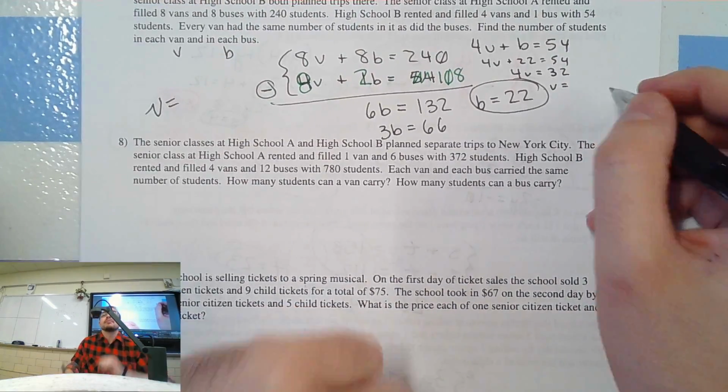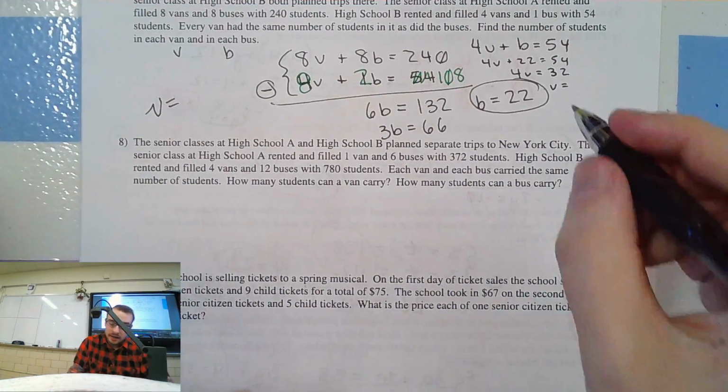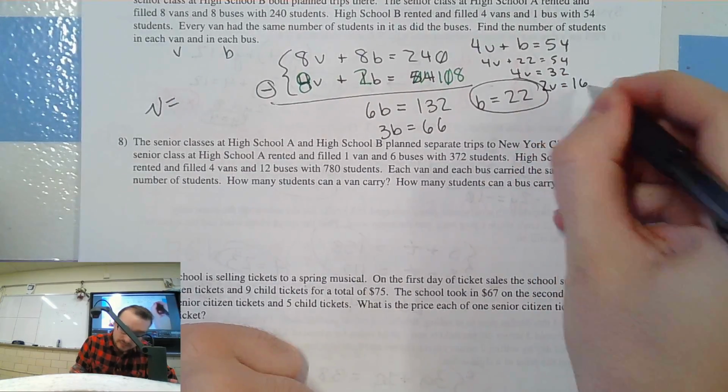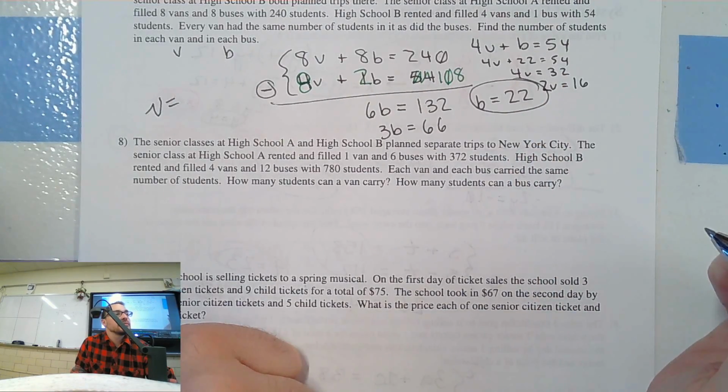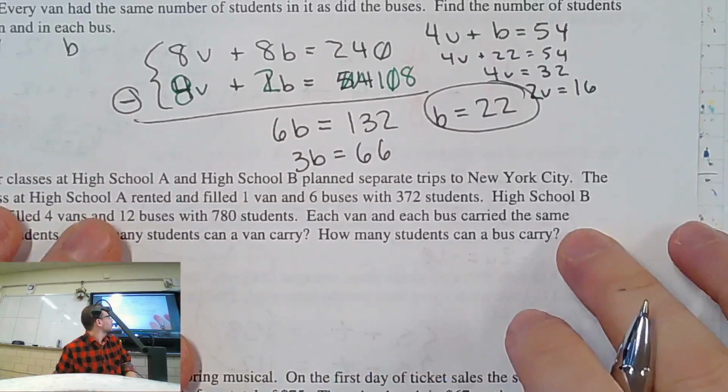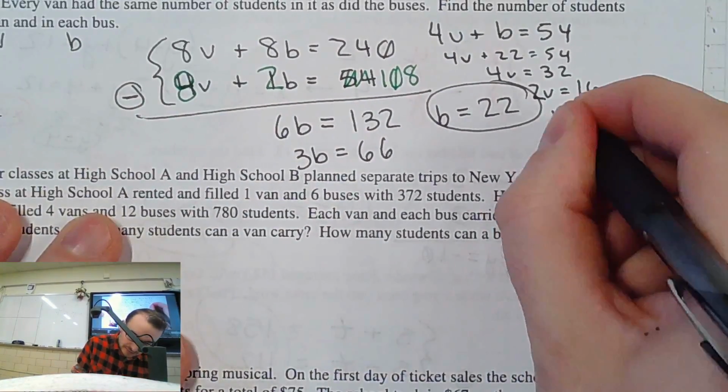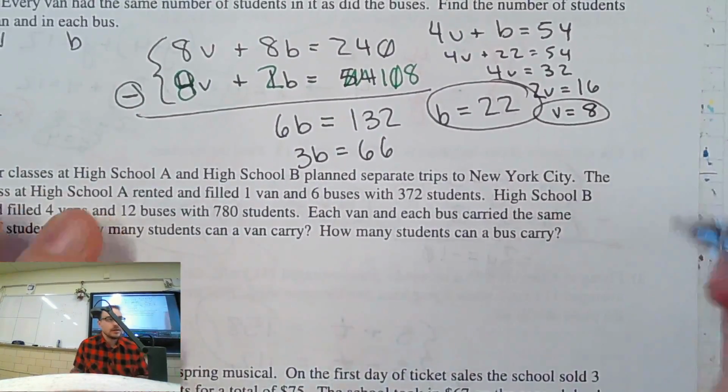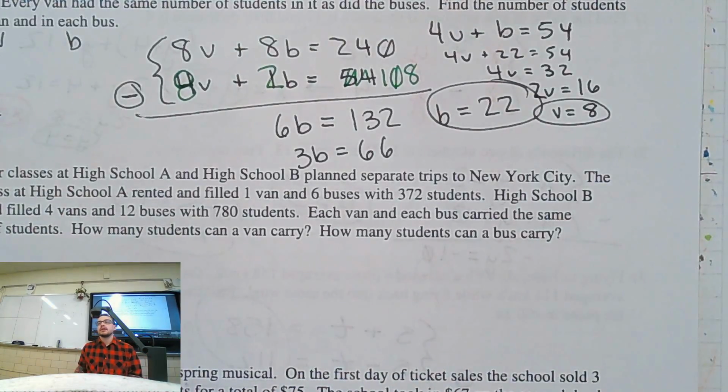Well, hold on. Maybe you don't know. Let's divide both sides by 2. That's legal, right? I guess. Now divide by 2 again. 8. Think creatively. If you know 4 times 8 is 32, great. Awesome. If you don't, divide both sides by 2. Bet you know 16 divided by 2. 8 students in a van, 22 students in a bus.